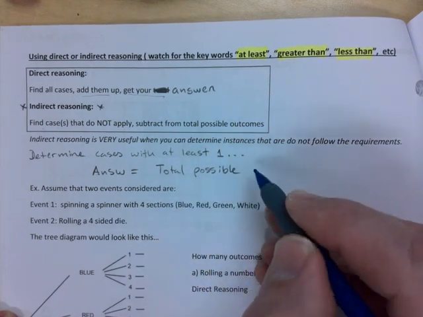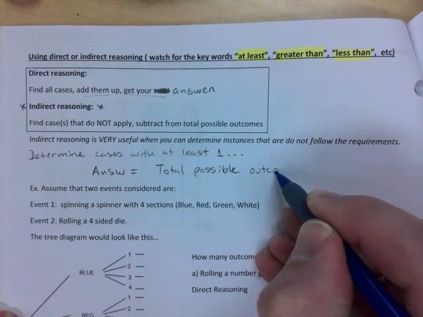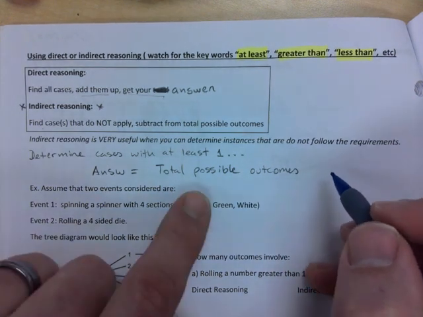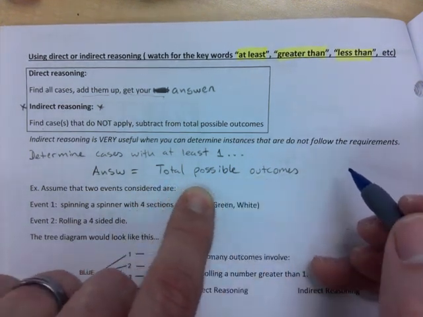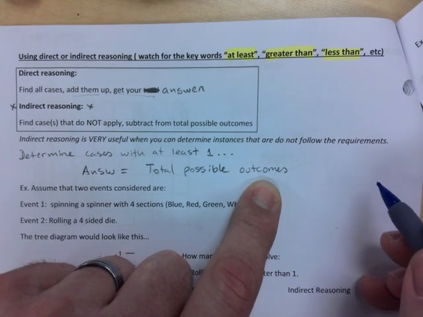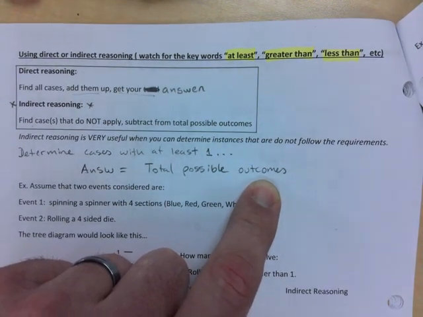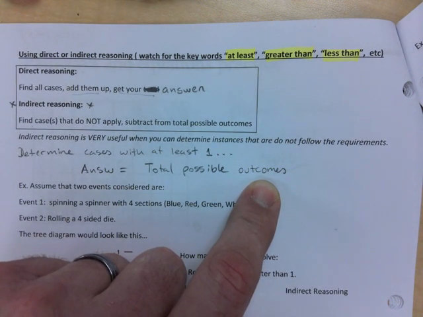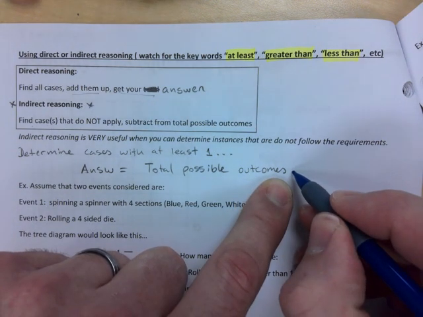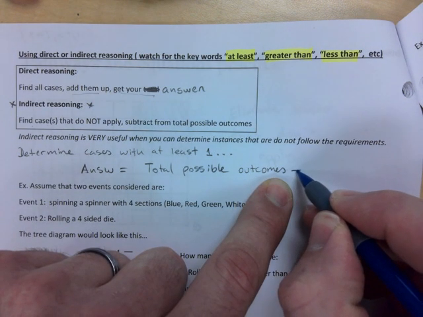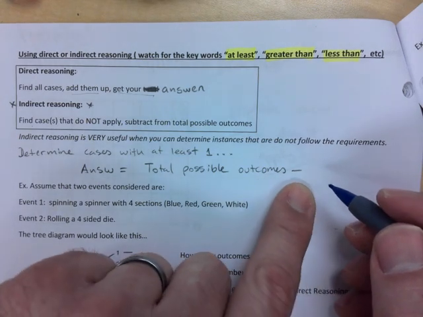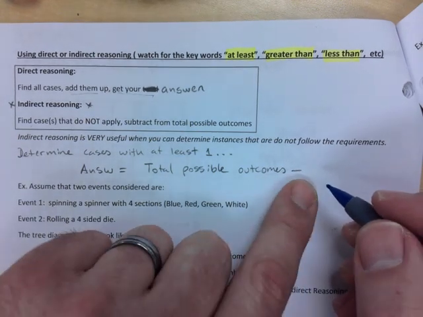Okay, total possible outcomes. That's like no restrictions whatsoever. So we figured that out. We've been doing that quite a bit, right? Like how many ways can 14 people line up to take a picture? Oh, it's 14 factorial. That would be all possible scenarios. And what we would do there is we would subtract the instances where it doesn't happen.